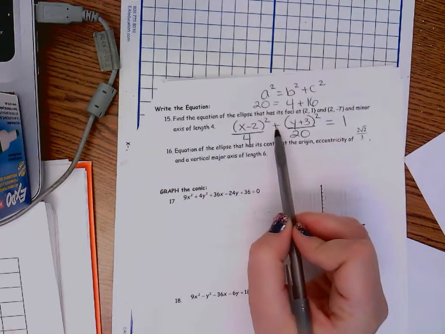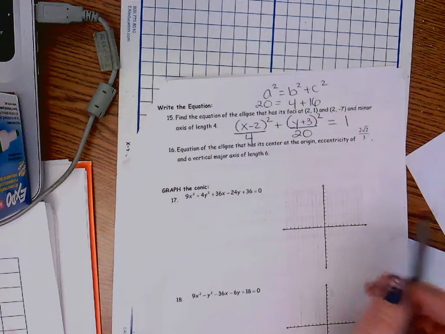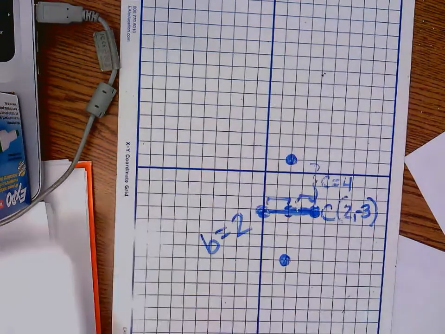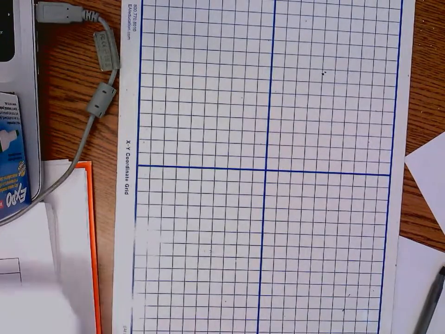Make sure you don't forget the plus sign. Make sure you've got squareds on the outside of those parentheses. So that's a lot of work putting it together backwards from just some information.